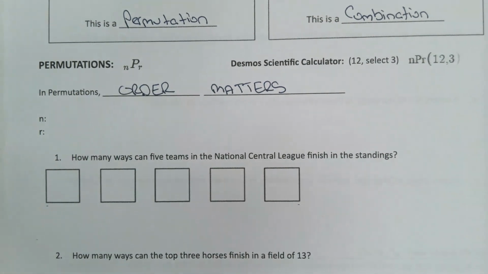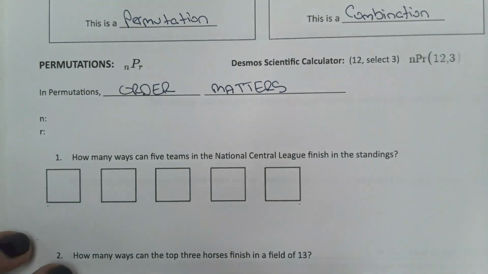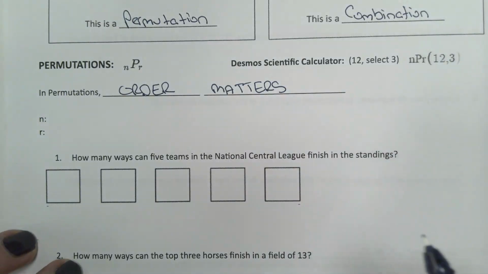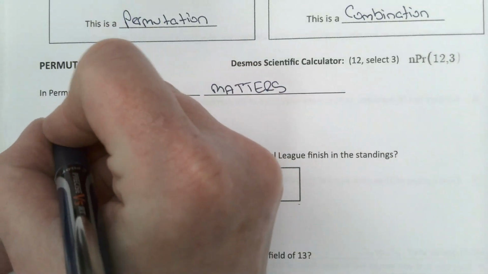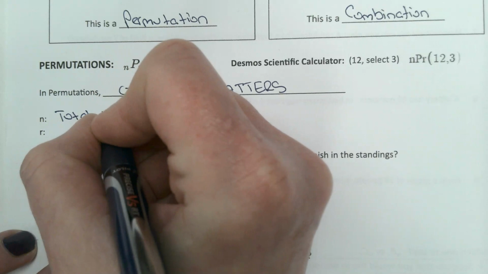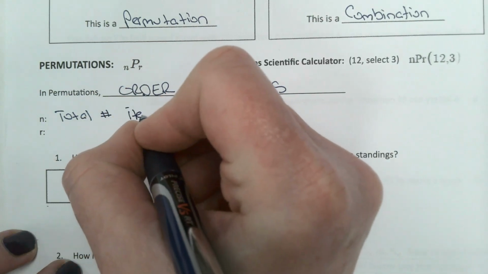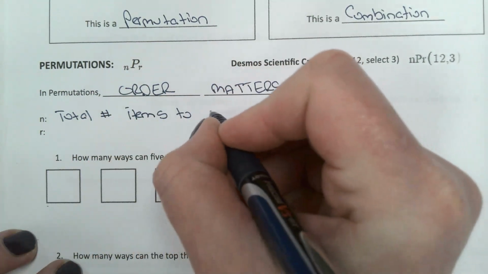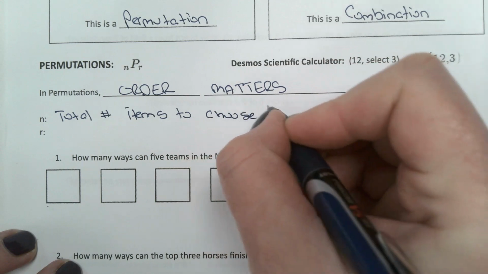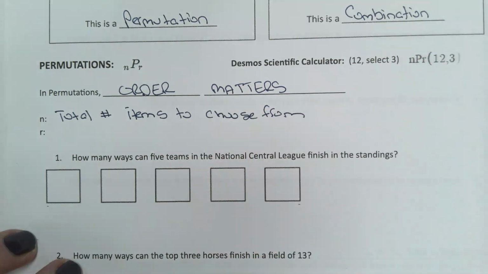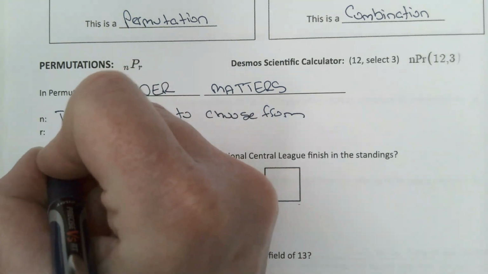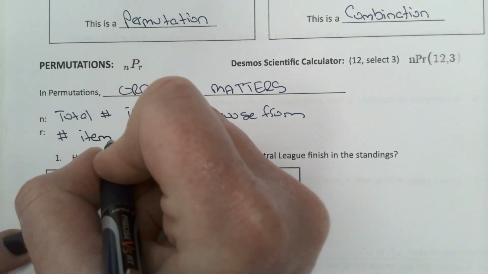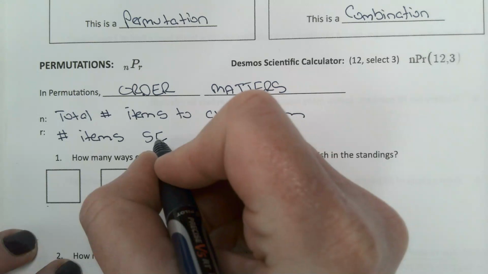And so we need to know, what do those mean? N is the total number of items to choose from. R is going to be the number of items selected.